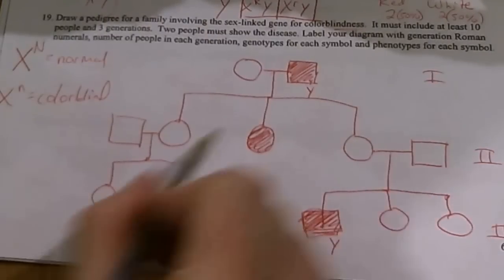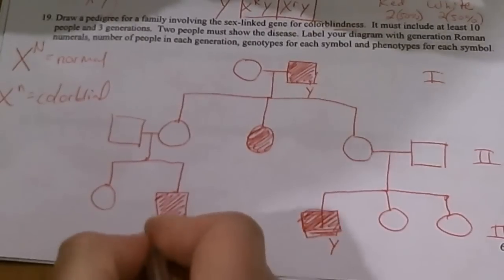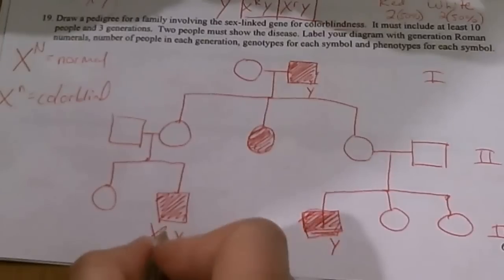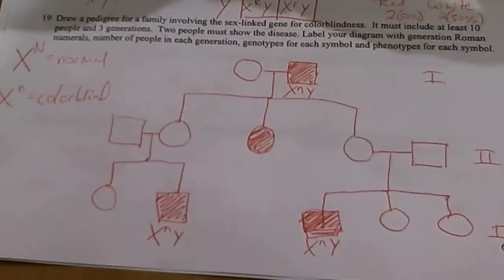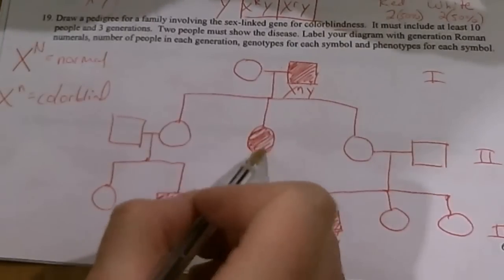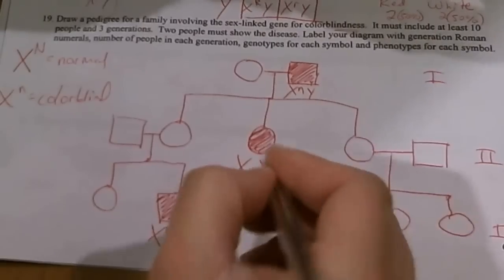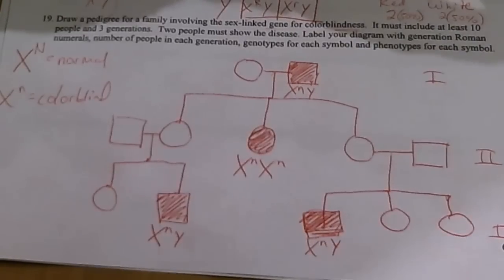In this case, because they are all affected by colorblindness, they have no other choice but to be X little n. All those males are X little n. And this female right here, because she is a female, she has 2 X's, but she has colorblindness. So that means she has to have both of the little n's.